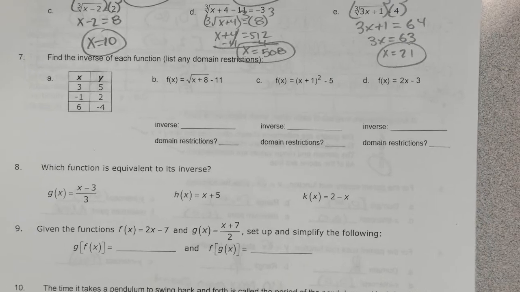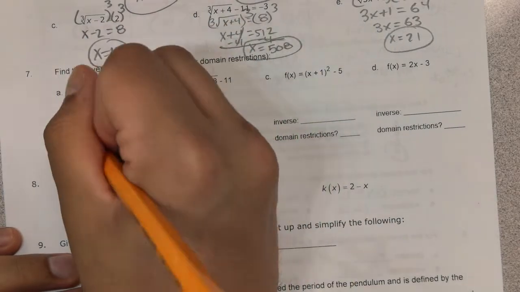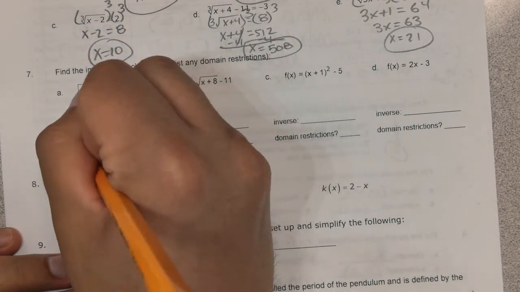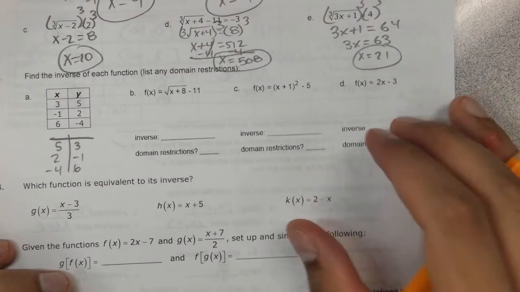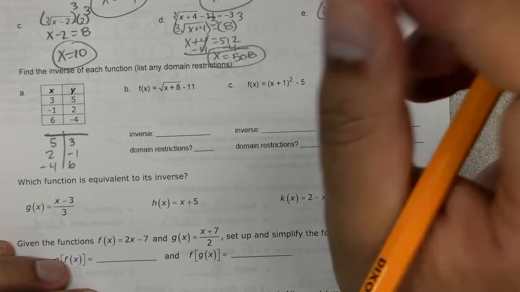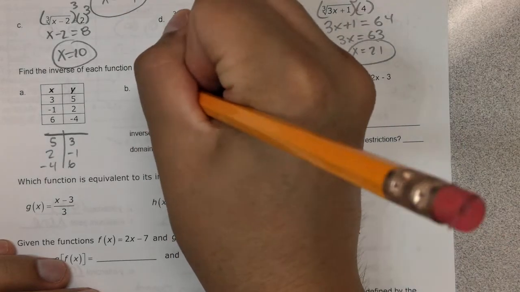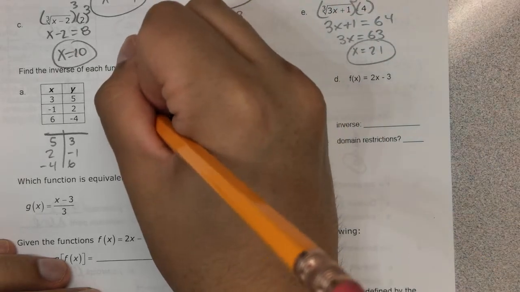Alright, then for 7, this one is find the inverse of each function. On the table it's easy, just switch the x and y's. For B, first step is to always, again, switch the x and y. This becomes x, this becomes y. I'm going to add 11.